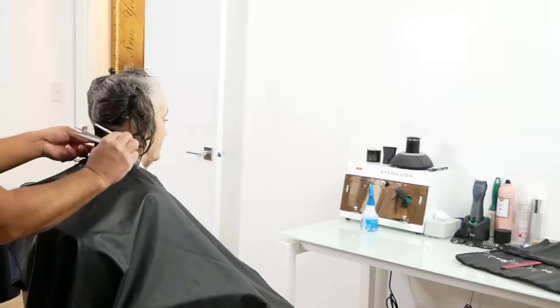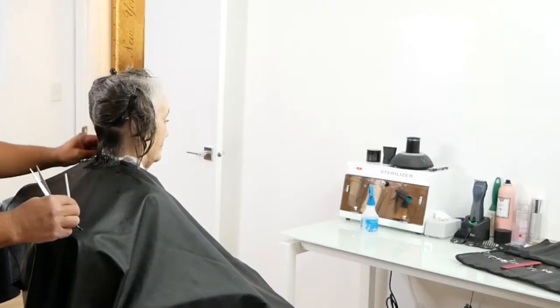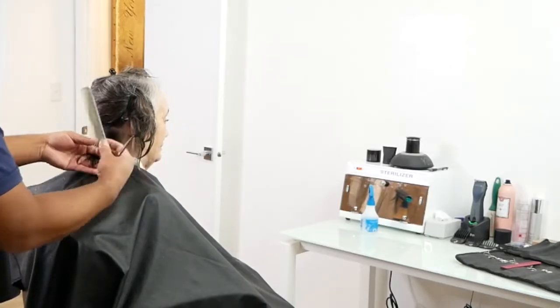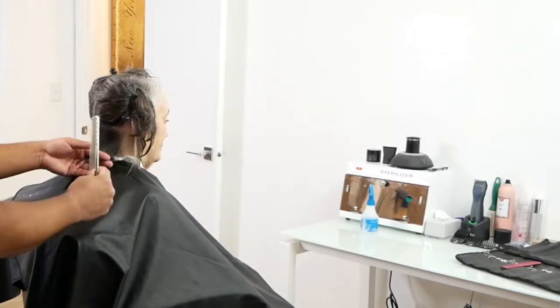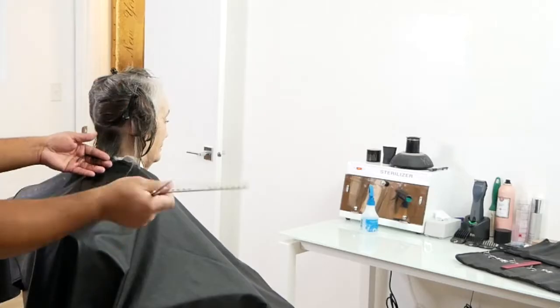So in this haircut, we are going to be cutting the one-length classic bob. Now, a bob is one length, so you can do a layered bob, but if you're going to do a classic bob, there are no layers. It's just going to be a one-length haircut.